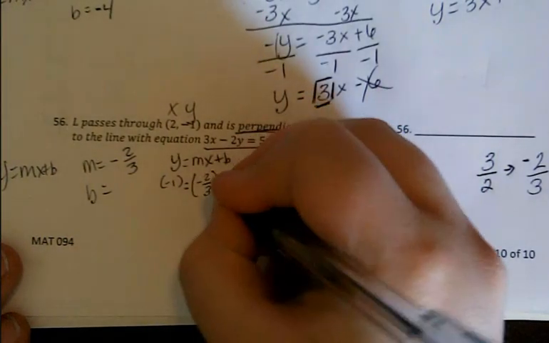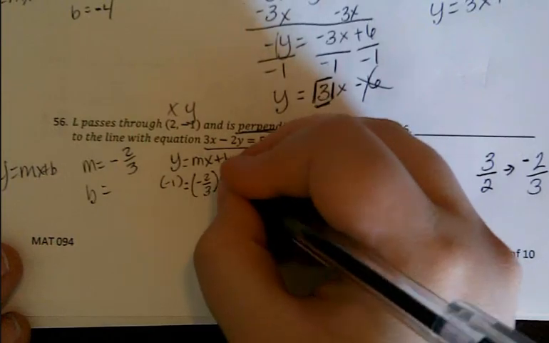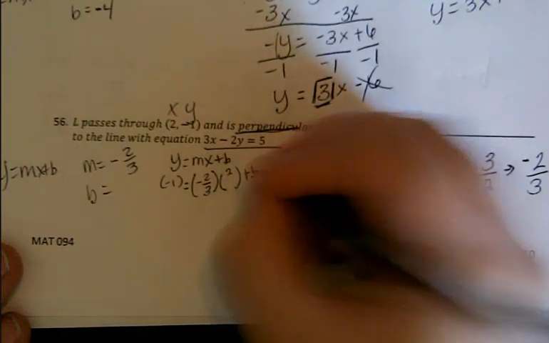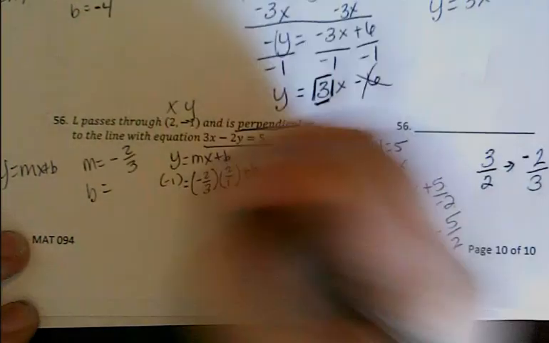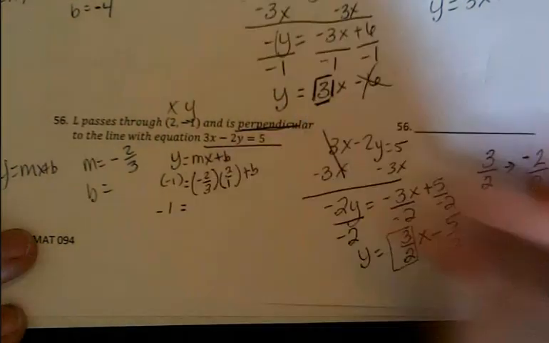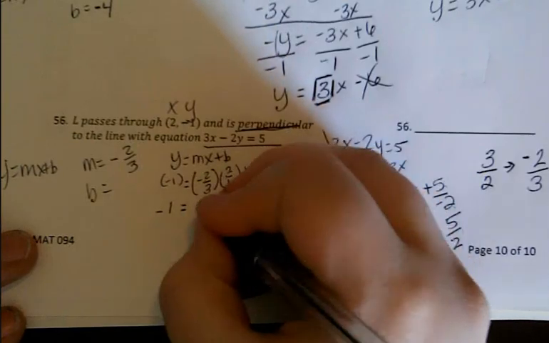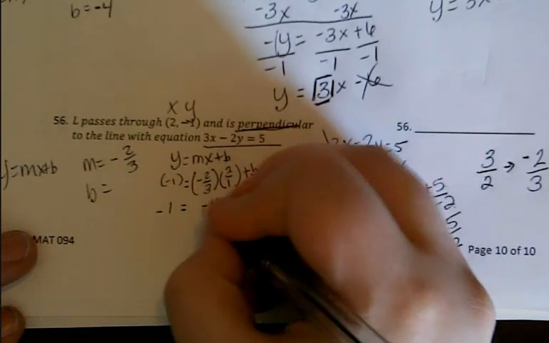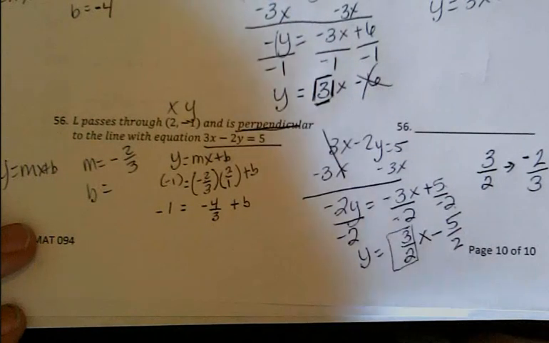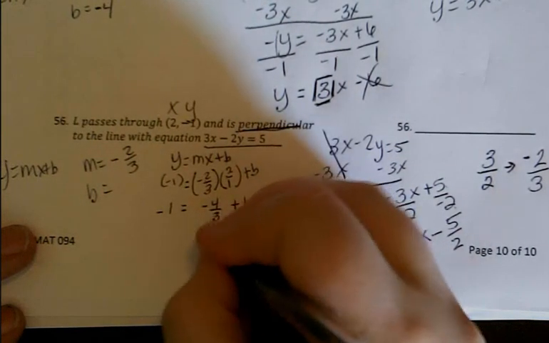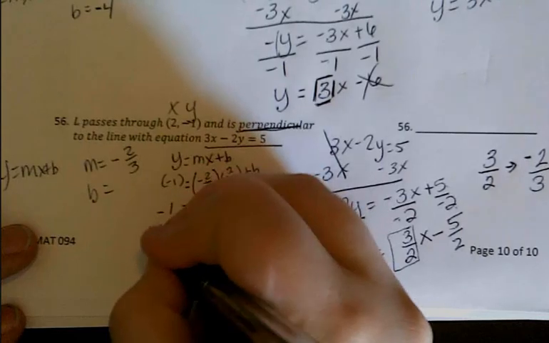My x is a 2. Bring down your b. I'm going to put that 2 over 1, and I'm going to bring my negative 1 down. Negative 2 times 2 is negative 4. 3 times 1 is 3, plus b. And to get that b by itself, I add 4 over 3 to both sides.